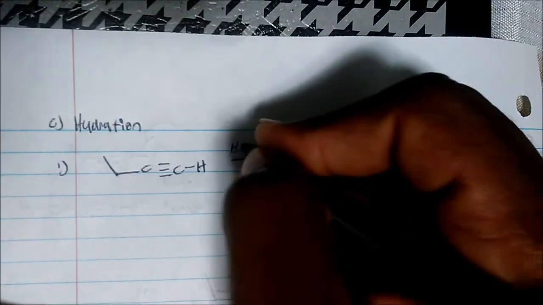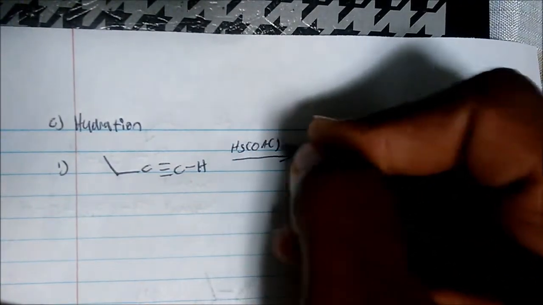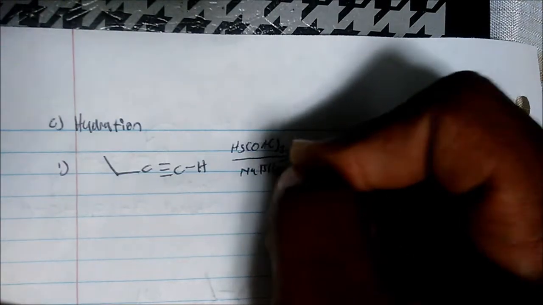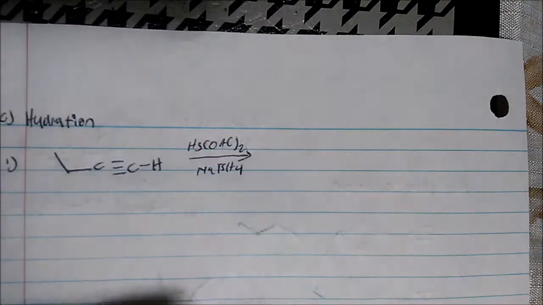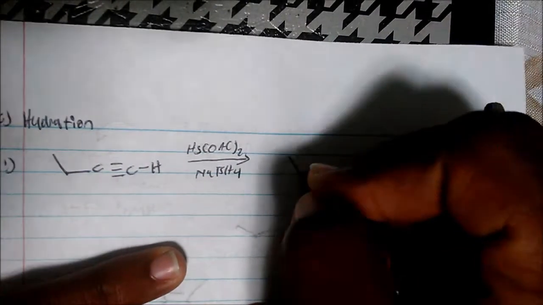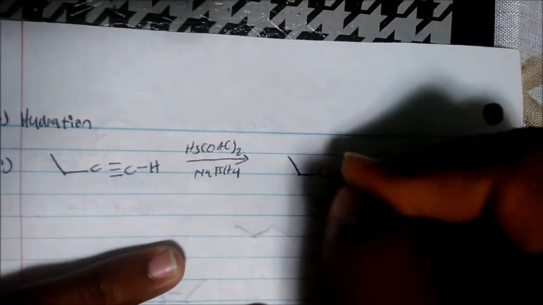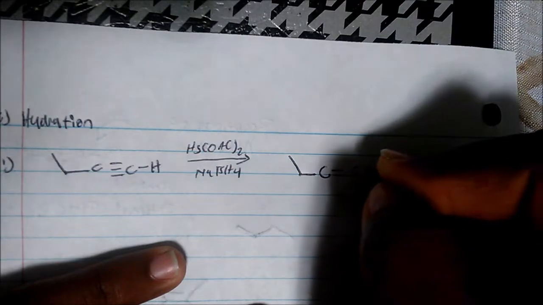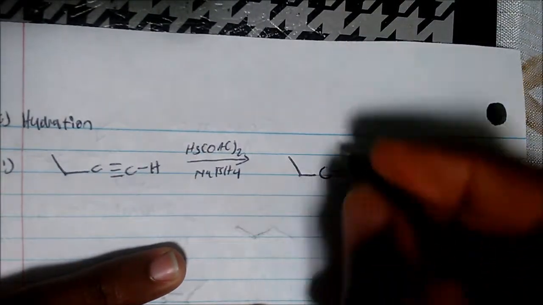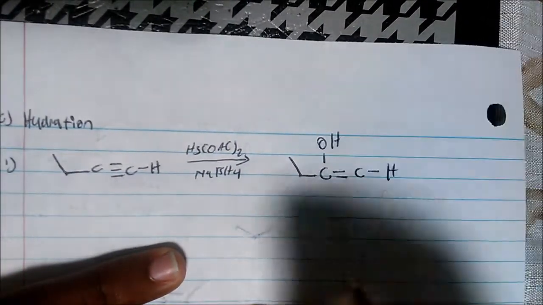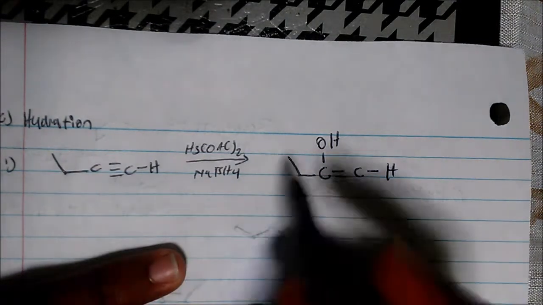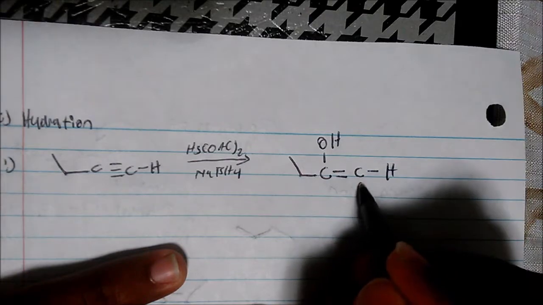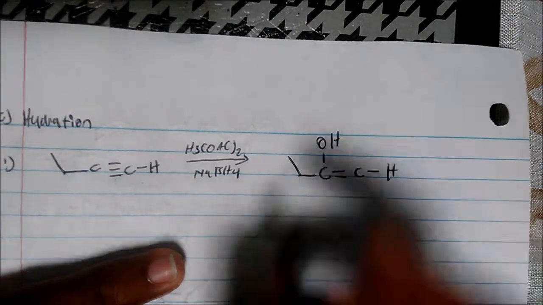We're going to add mercury acetate in the presence of sodium borohydride in the second step, and this will give you this product. It will give you an alkene, right, with the alcohol being on the more substituted part of the carbon-carbon triple bond. So this is what you'll get, and obviously the H goes right here.